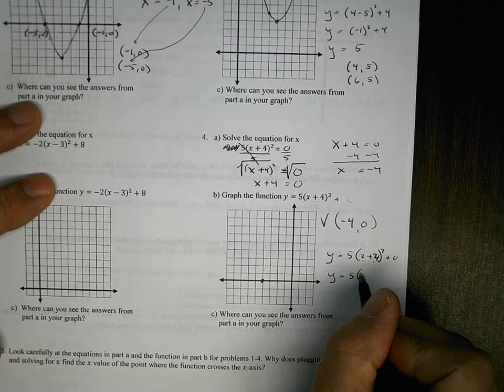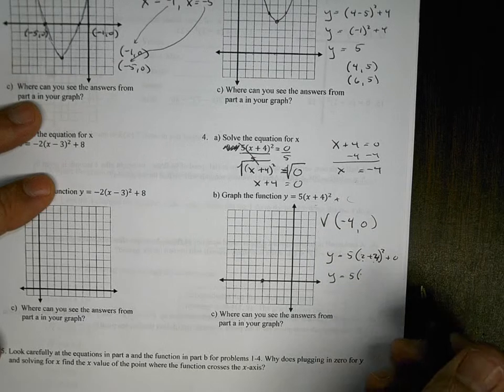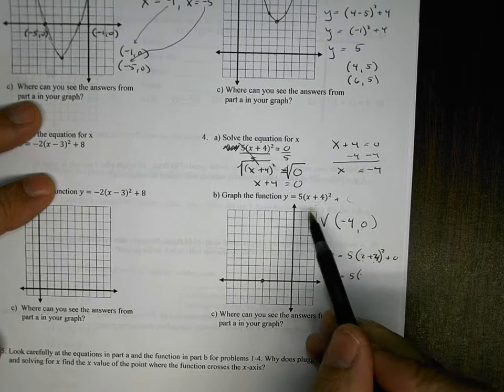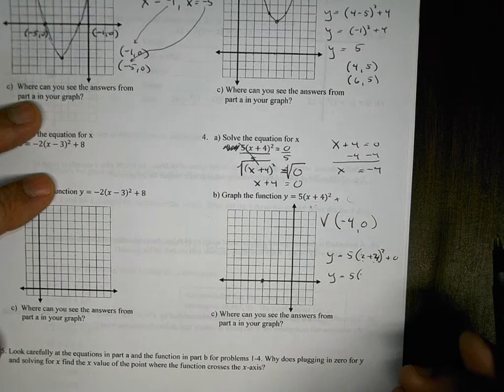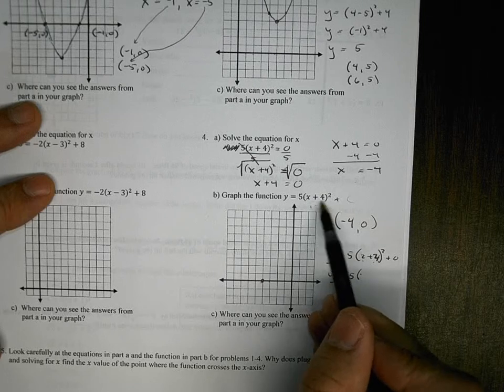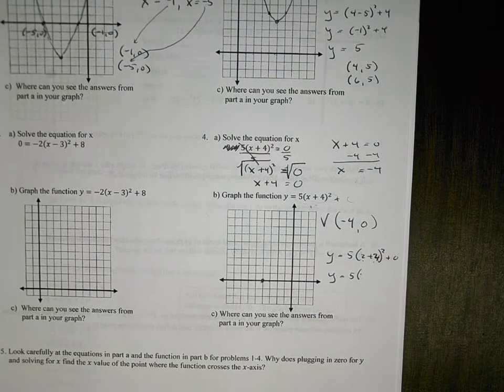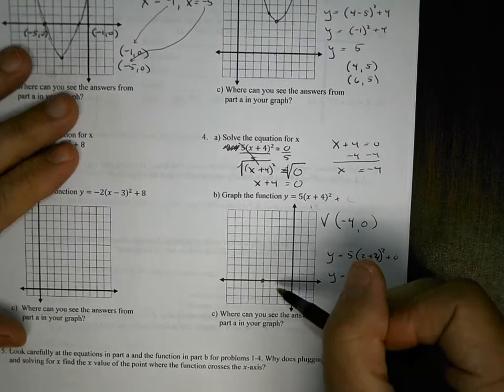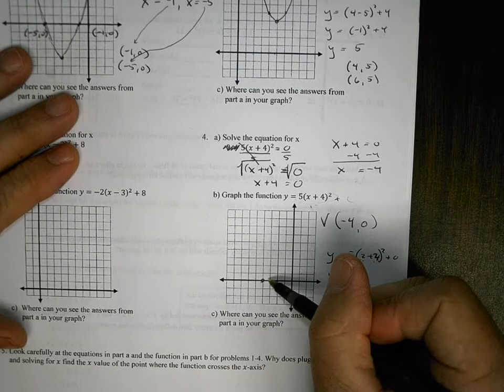Wouldn't it be negative 2 instead of positive 2? No, because it doesn't matter when we're plugging in, we just plug in x values. So this guy shoots up really fast.